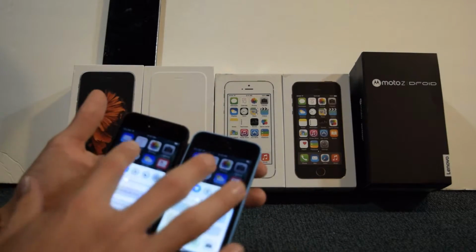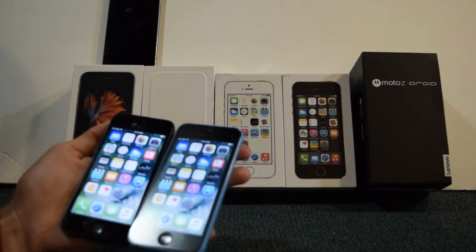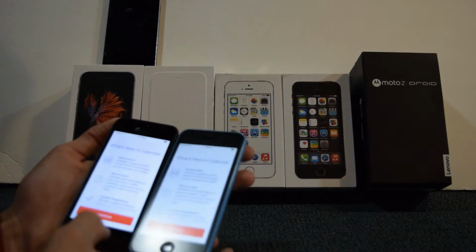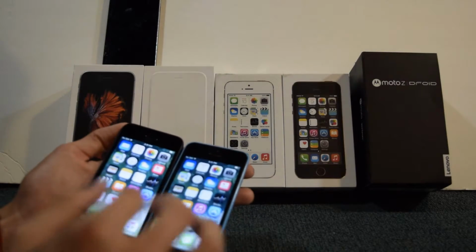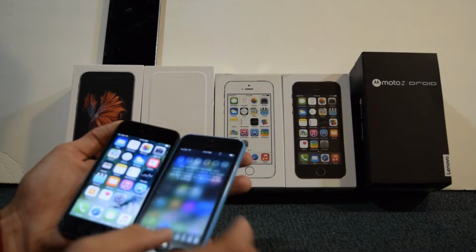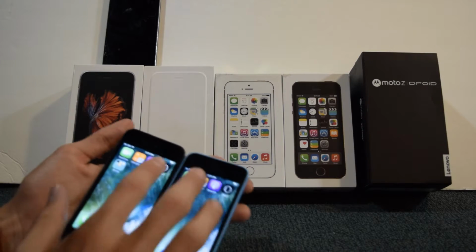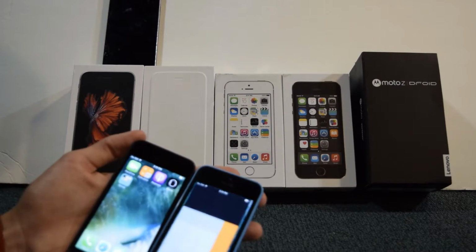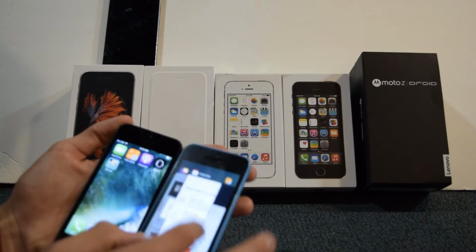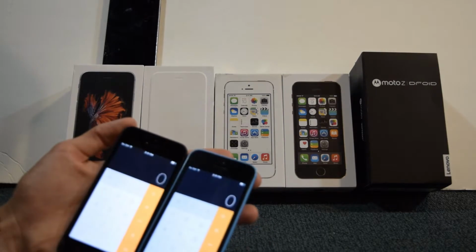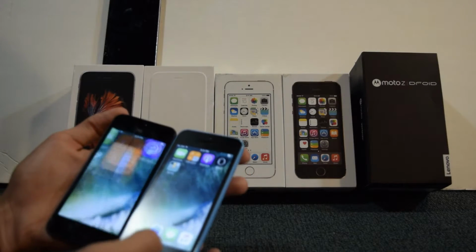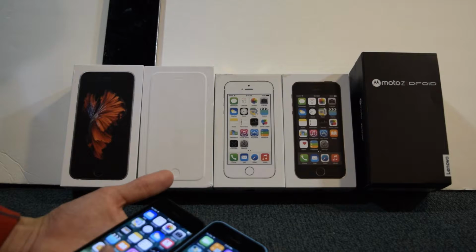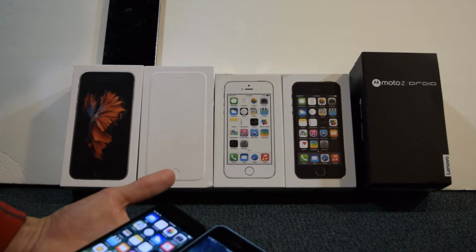Control panel. Yep, pretty much the same. We can try calendar. Same for both. Let's try calculator. Oops. Yep, same. These phones are practically identical. I think that they're basically the same, honestly. What am I doing?